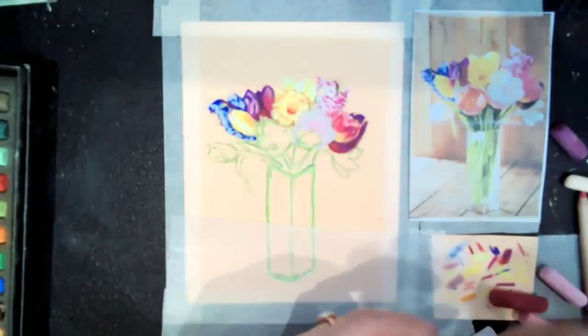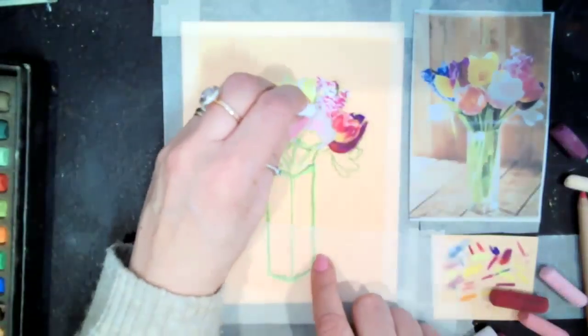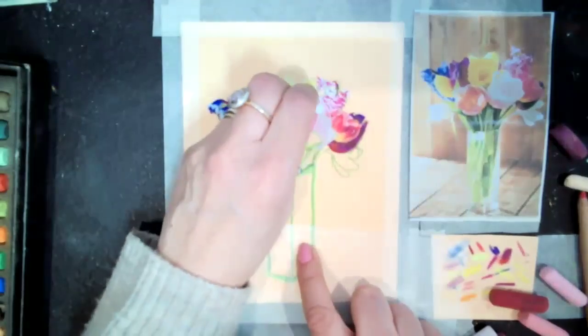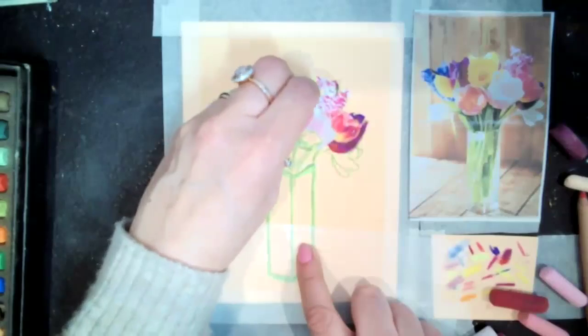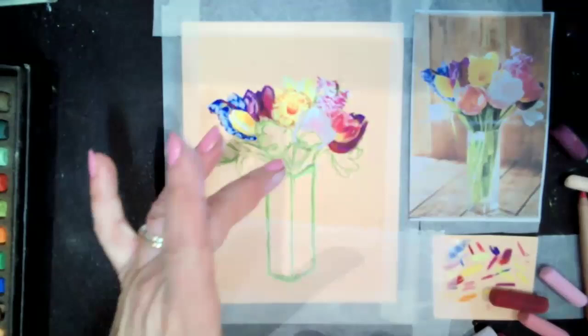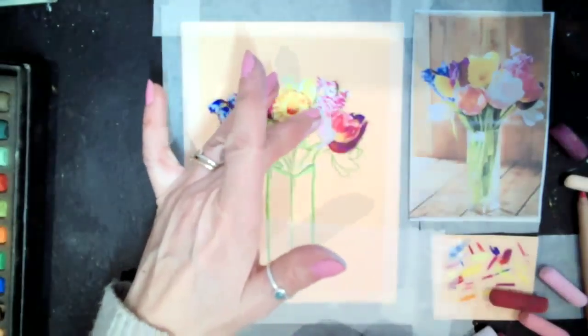And then working on these outer ones. Again, you need to put plenty of pressure on, and you may need to just clean up your pastel a bit as well if it's catching.